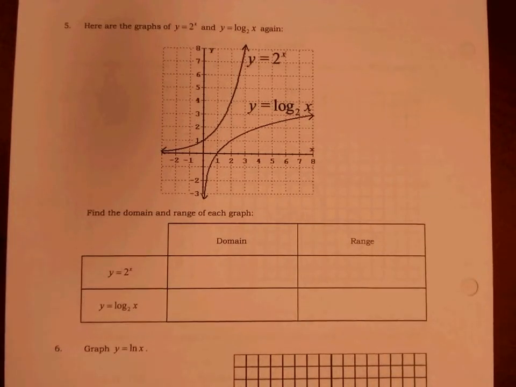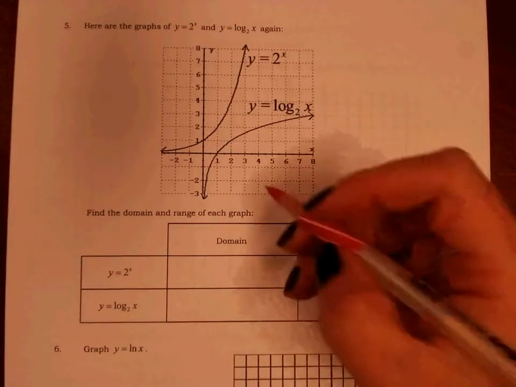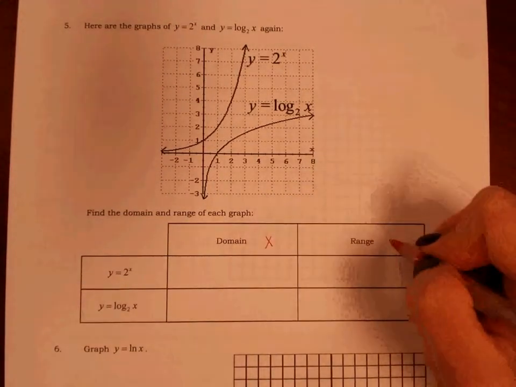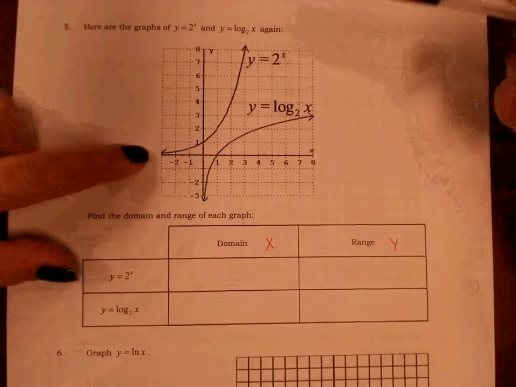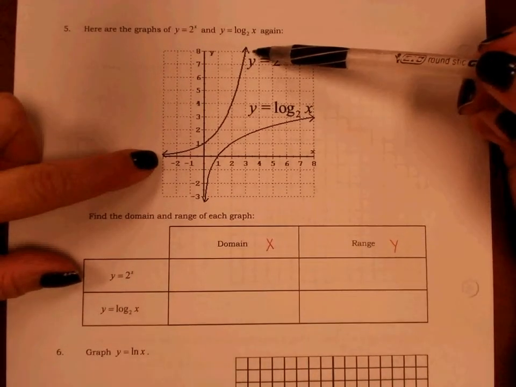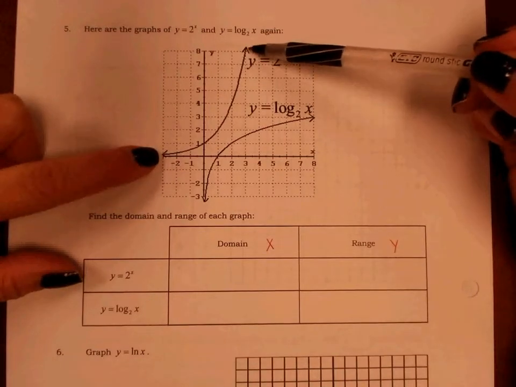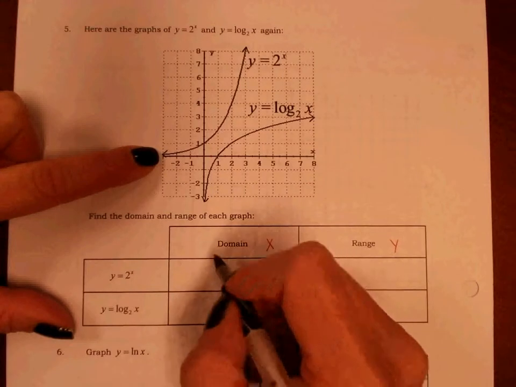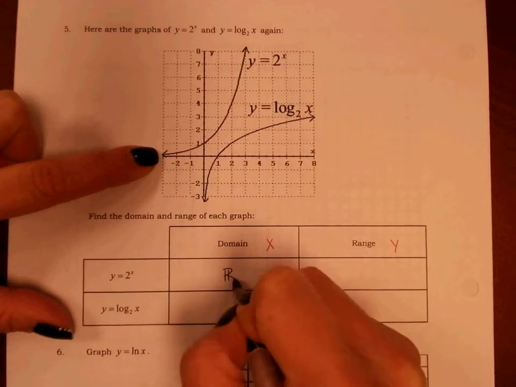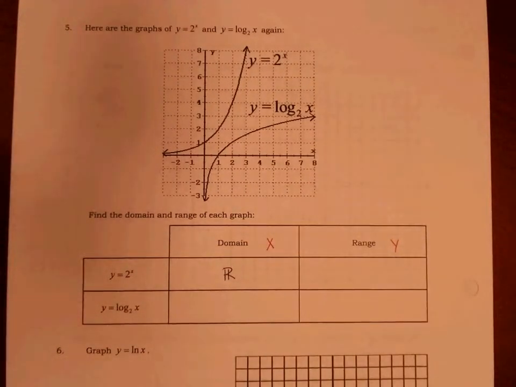I just found a nice picture on the internet of the same thing that we just graphed on the other side. And now I want to talk about domain and range. Don't forget that domain is your set of x values and range is your set of y. For your exponential function, which is right here, your domain goes from the left to the right, hitting arrows for both. So that's negative infinity to positive infinity, or it's all reals.